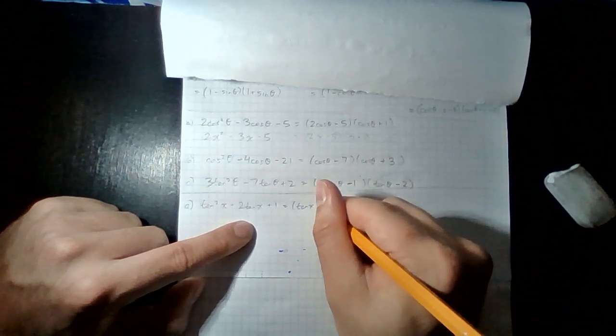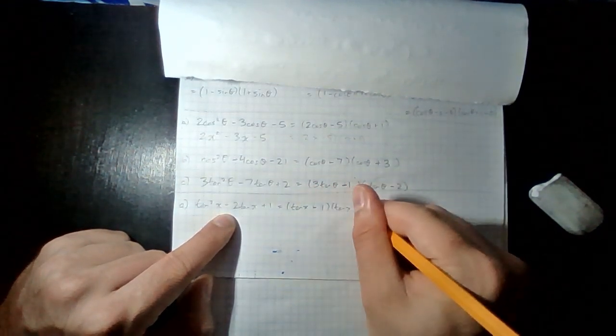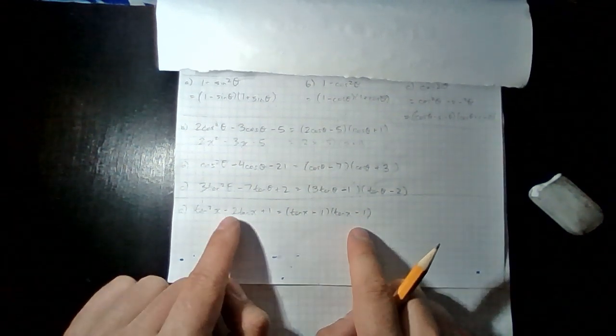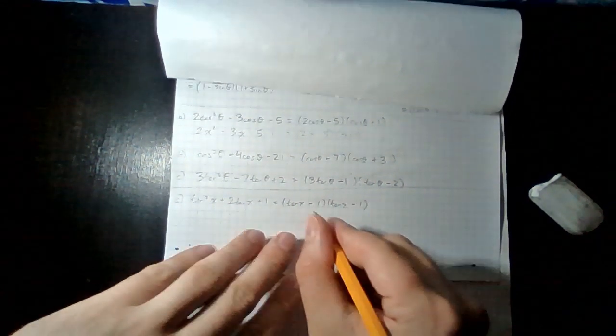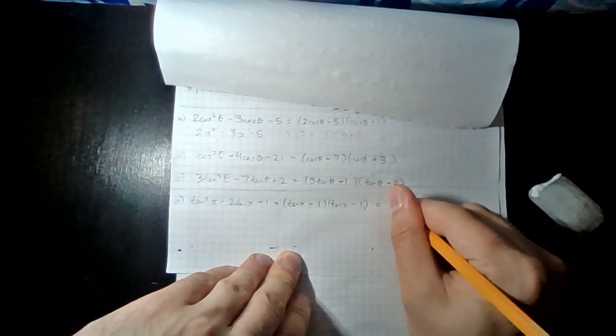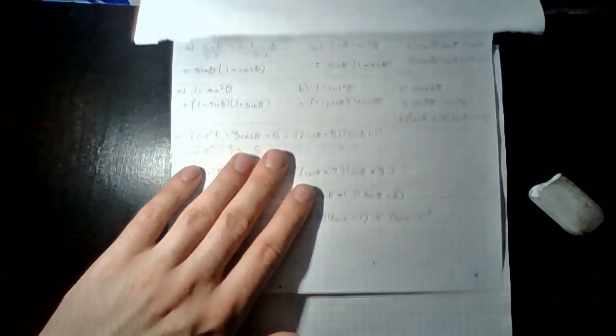The only way we can multiply to positive 1 is positive 1, or negative 1, negative 1. And we need negatives because our middle term's negative, and we get a negative tan x, which would together give us that negative 2 tan x. We get tan x minus 1 times tan x minus 1, which is the same as tan x minus 1 all squared.